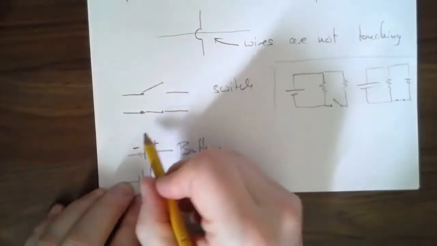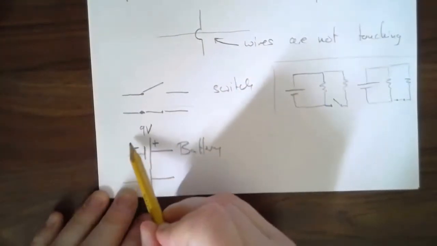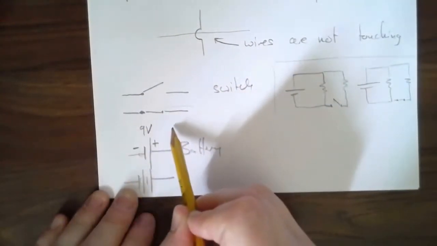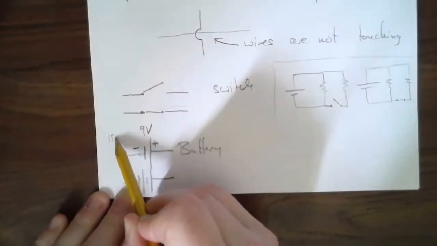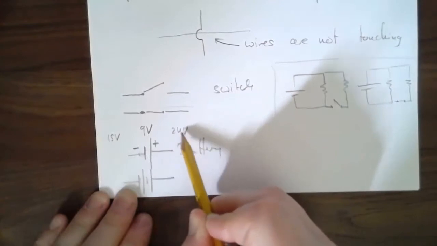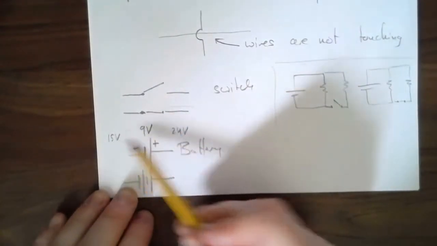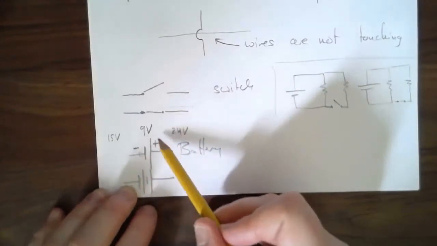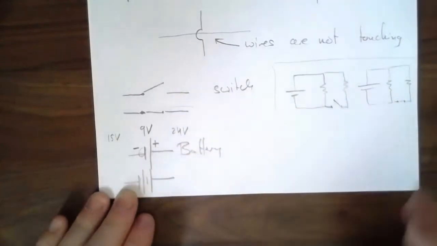We'll deal with that in a moment, but it might say something like 9 volt. That suggests that this is 9 volt less than this. So for example, this might be 15 volts, and this would be 24 volts this side. Or it could be 0 and 9, or minus 100 and minus 91. But what it's telling you is this elevator takes you up from here to here by 9 volts.